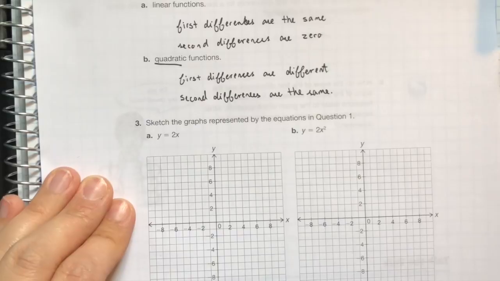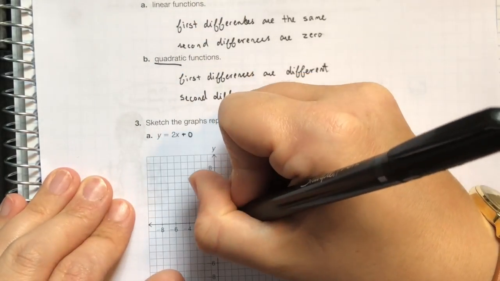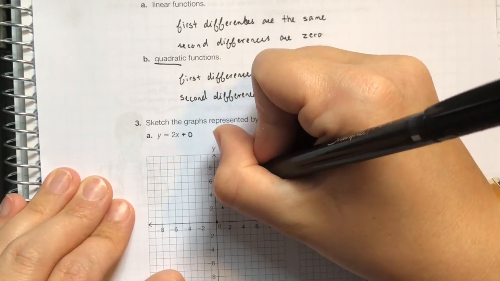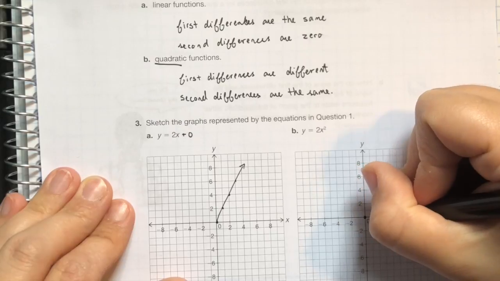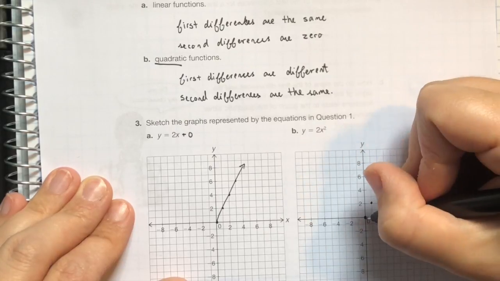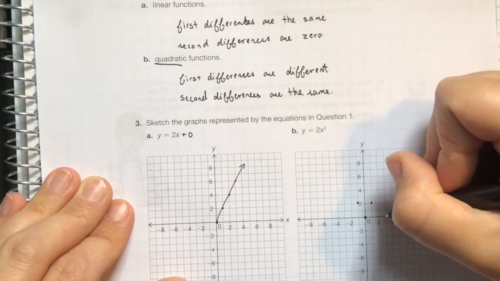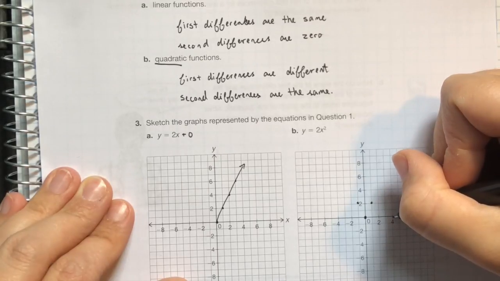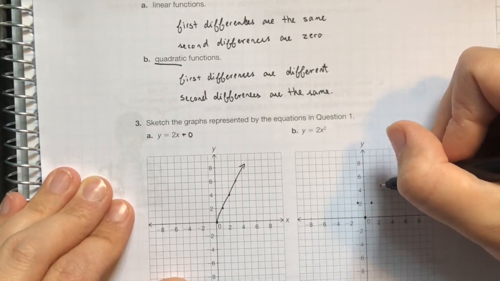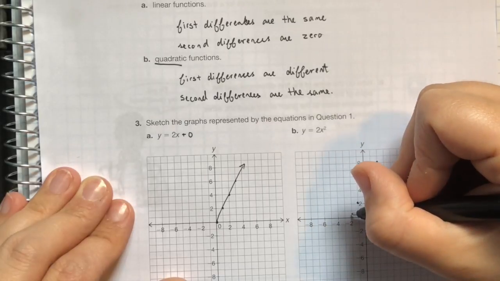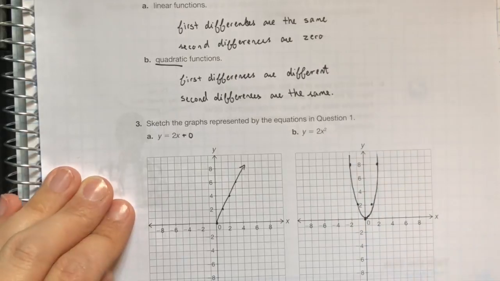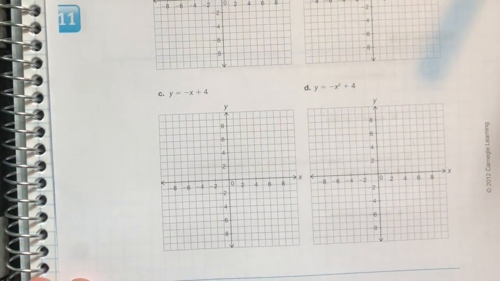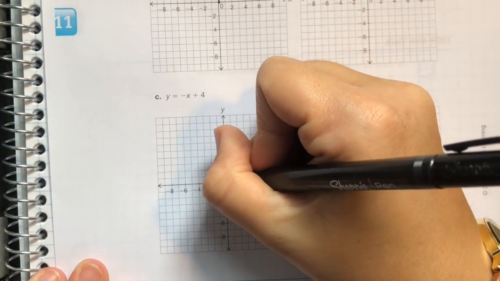Now problem number 3 says sketch the graphs represented by the equations in question number 1. Now I'm sketching my graphs, and here's the thing, all I'm doing is plugging in an x value, like x equals 0, x equals 1, x equals 2, and solving for y. I'm just evaluating that function in my head. So as I proceed, you're going to see that some of these equations are linear and some of them are quadratic. And you should be able to simply calculate an output value for each input value you assign to that function.